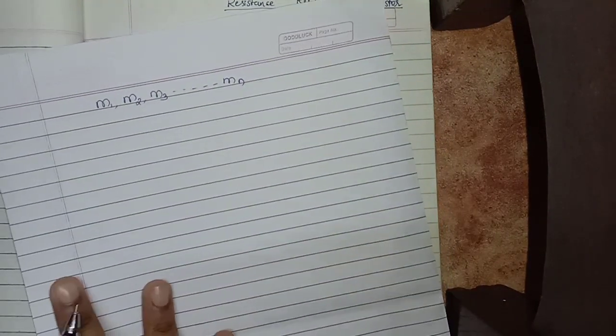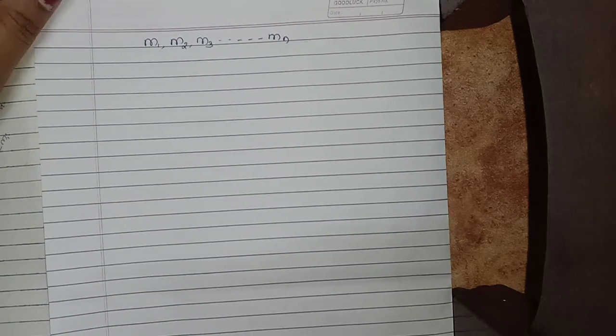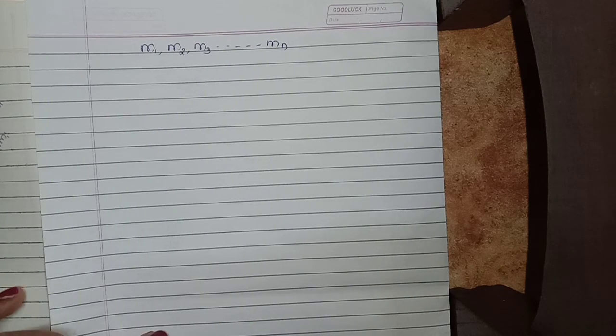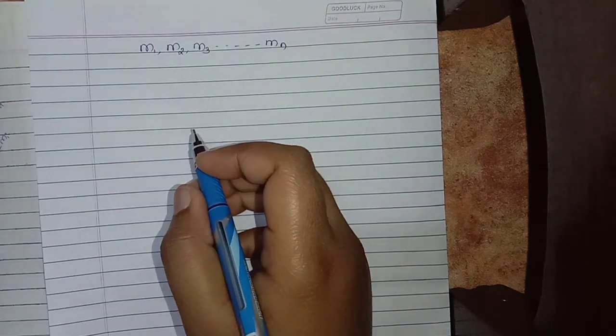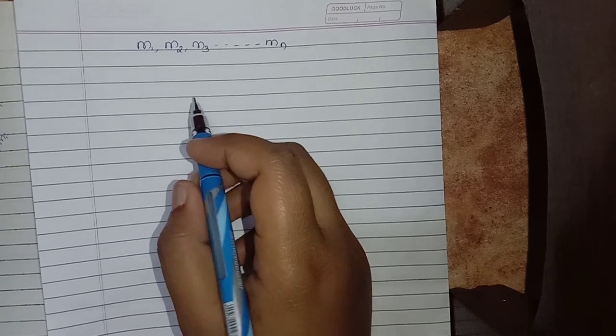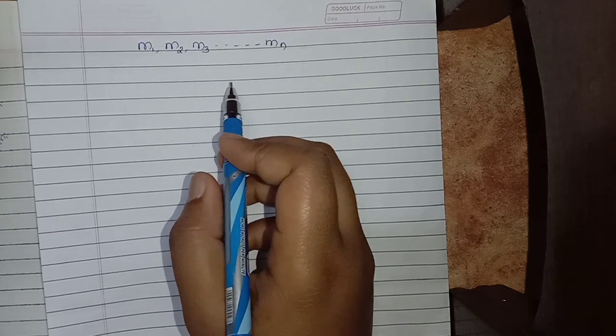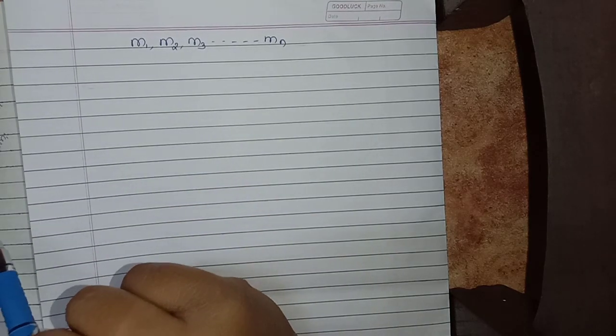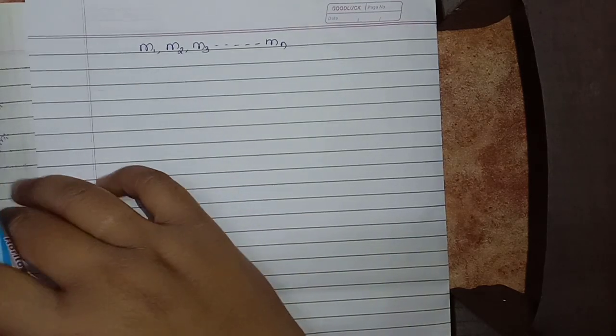N number of particles with the masses like this. In the last explanation we know that the center of mass is moving.